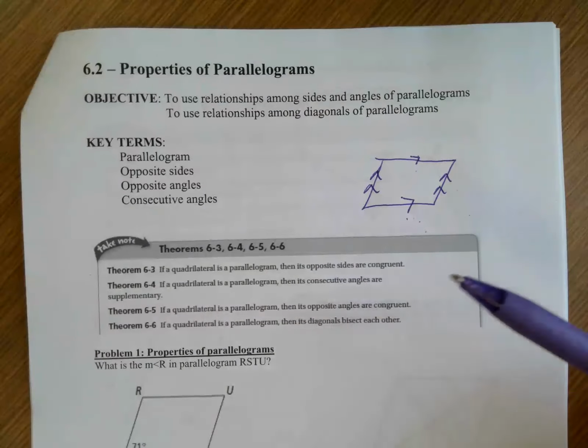In this question, it says, what is the measure of angle R in this parallelogram? First it has to tell us it's a parallelogram. So I look back at my properties. These angles are consecutive, and I know consecutive angles are supplementary. So I could say 71 plus angle R is equal to 180. To solve that, the opposite of adding is subtracting 71. So angle R would be equal to 109 degrees because consecutive angles are supplementary.